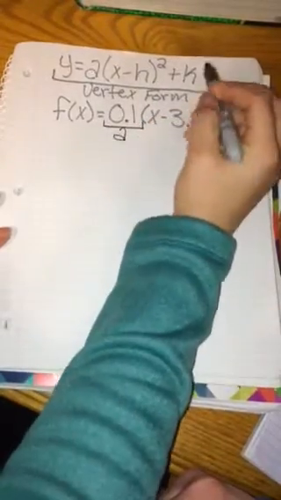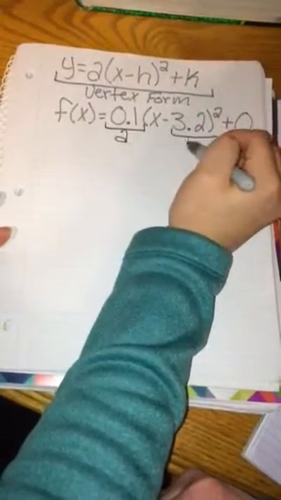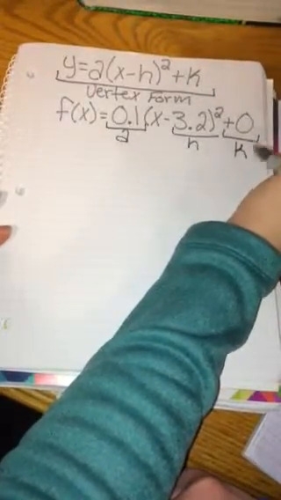What I've drawn out is the vertex form compared to the equation that you have. And so this would be your A, this would be your H, and I drew out a 0, but that is not in the equation, just as a visual, but that's what you would have there, and that would be your K.